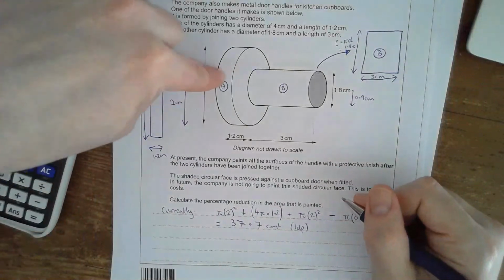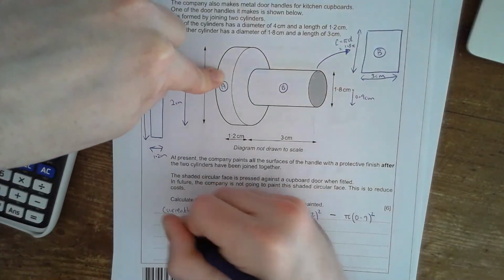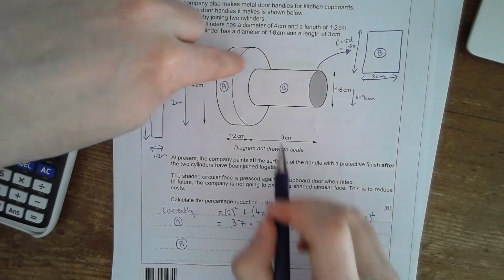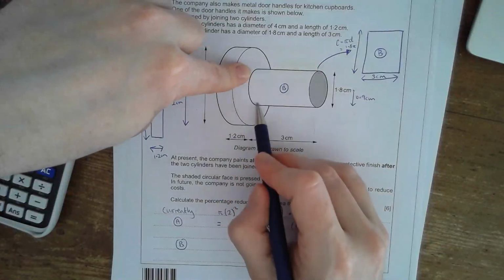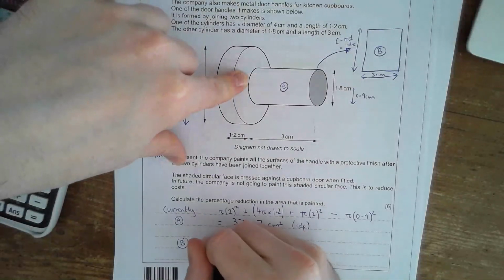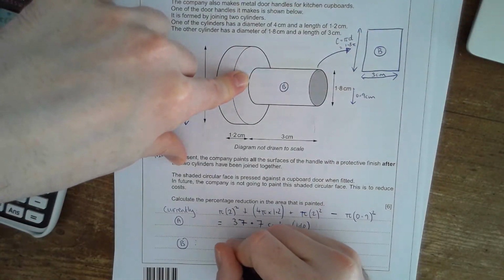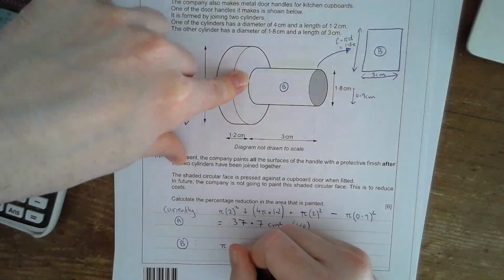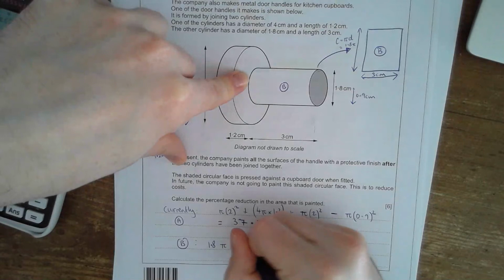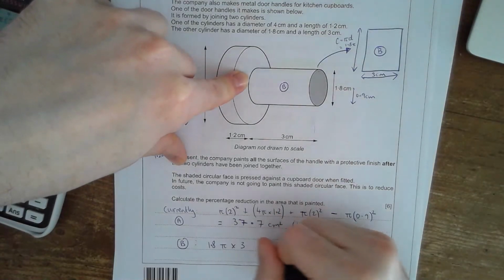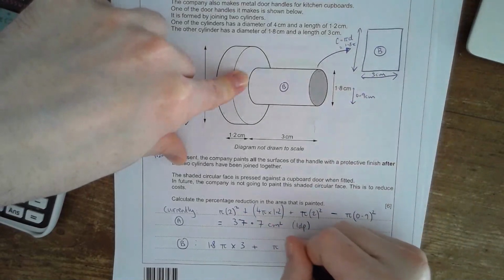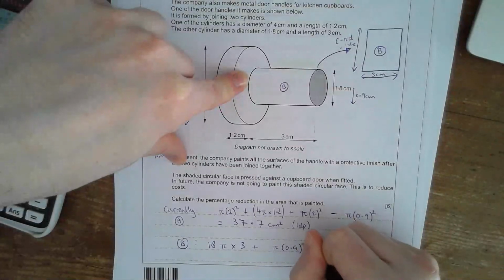Now that was working with circle A. I'm now going to do the same for circle B. So to work out circle B, we don't have that circle there. And then B is this rectangle here. So it's going to be pi 1.8 pi times by the length, so times by 3, and currently they do paint the circle at the end, so pi times by 0.9 squared.